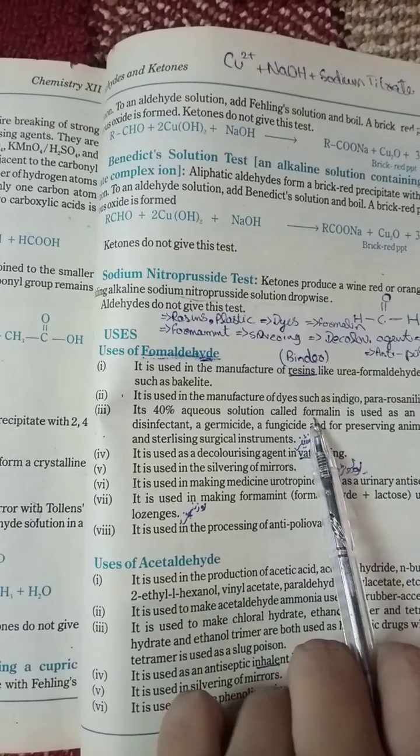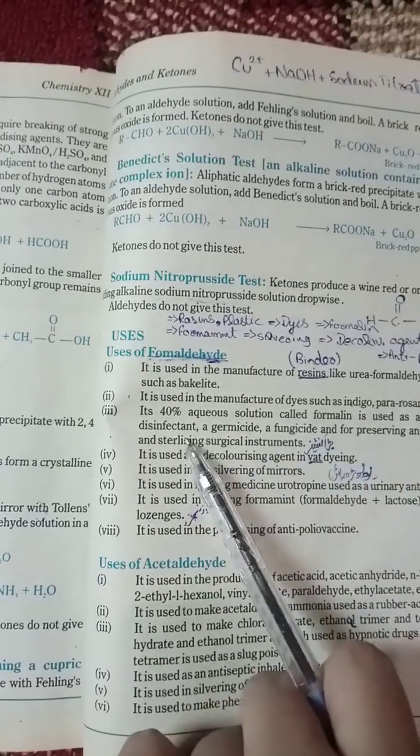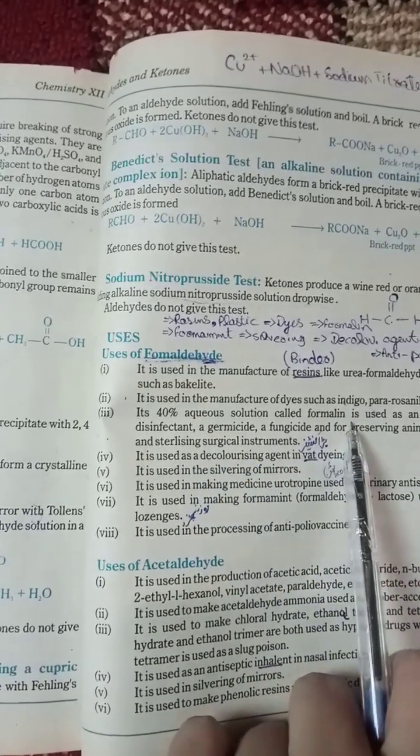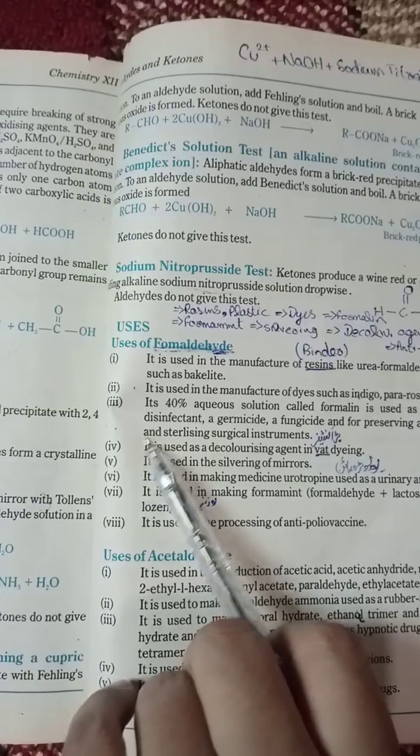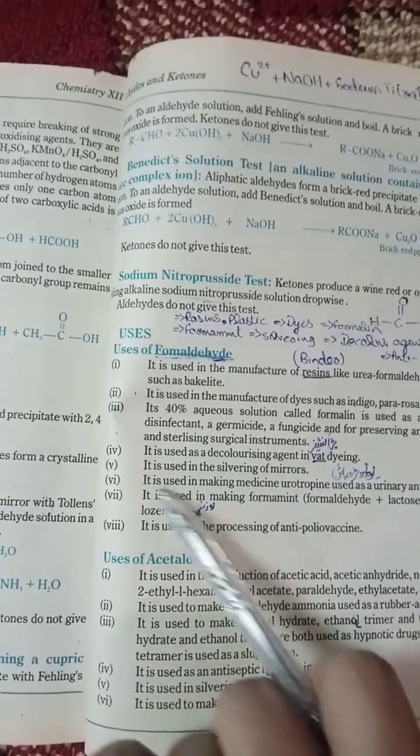As you know, formalin is a 40% aqueous solution of formaldehyde, with water and methyl alcohol present in it. It acts as a disinfectant, germicide and fungicide.